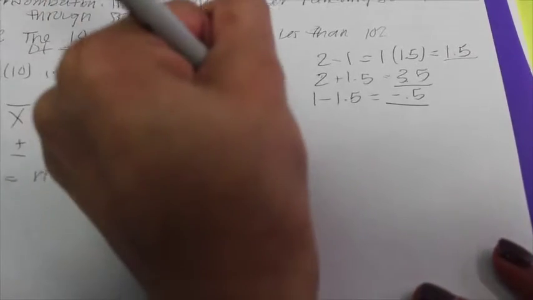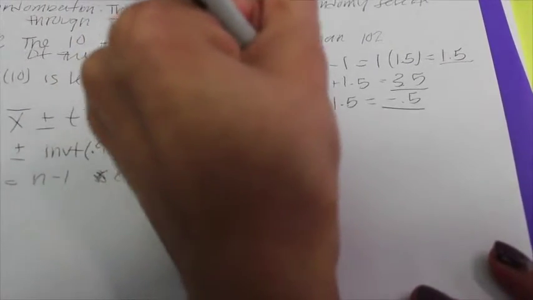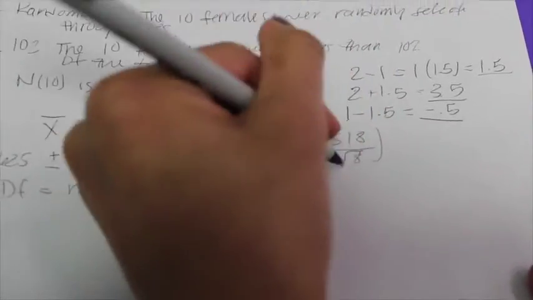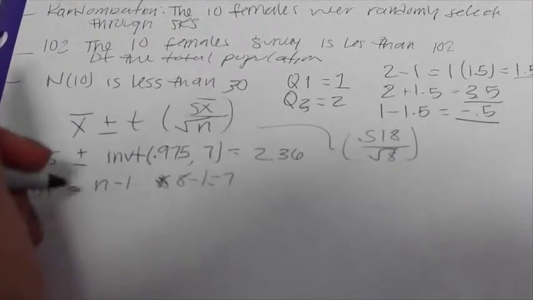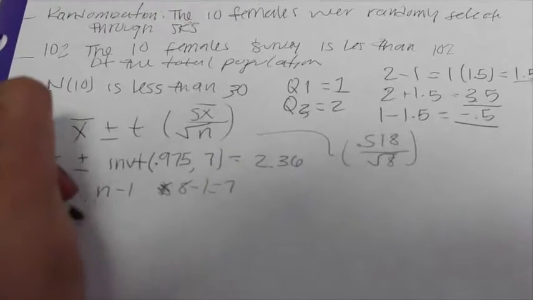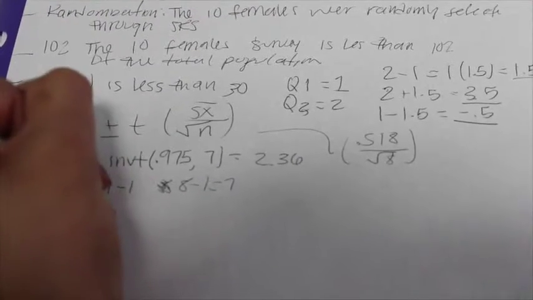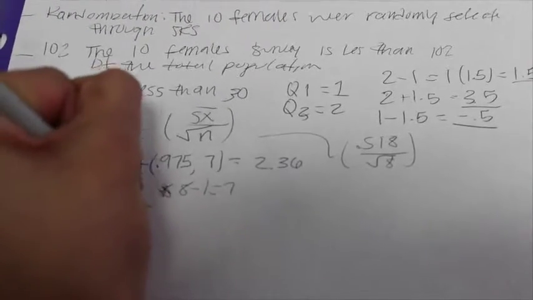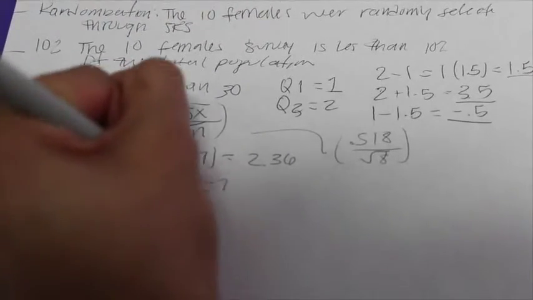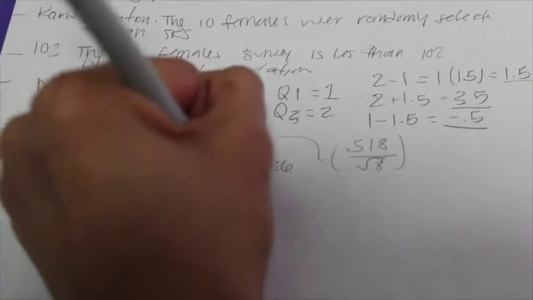And now we have to solve our standard error. And we have 5.18 over the square root of n. And once we conduct the test, we have a result that is equal to, so our lower would be 1.923 and upper is 2.0577.